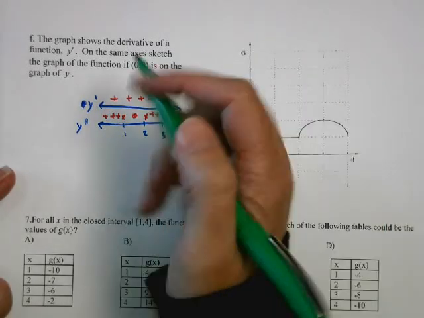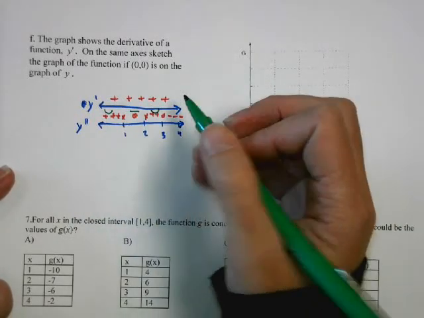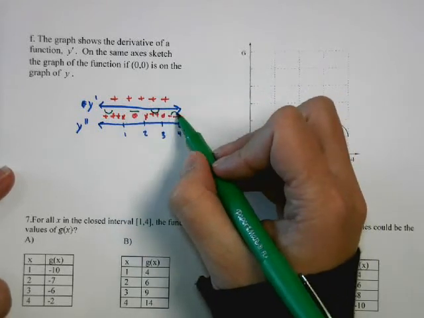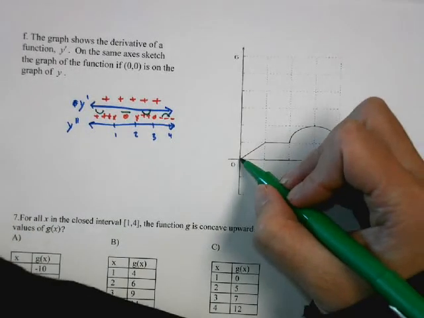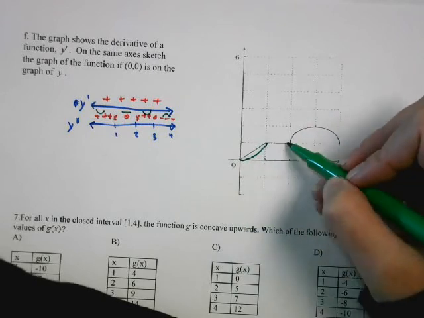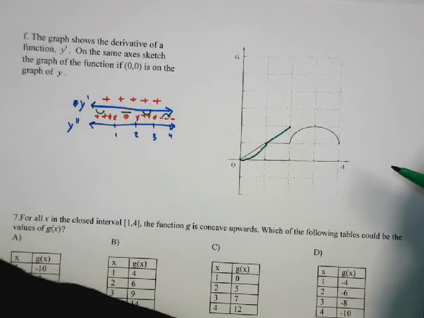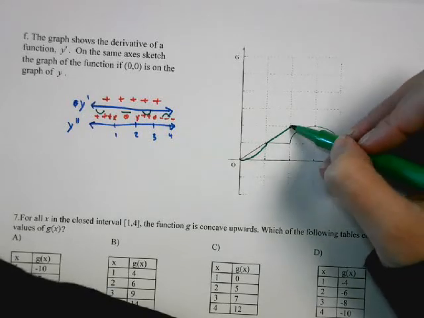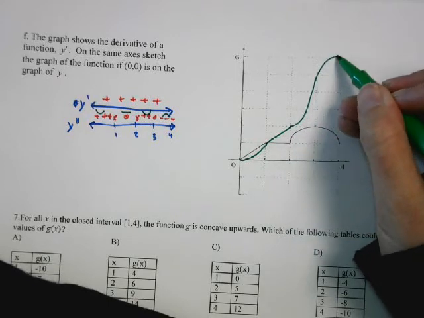So this graph is going to be concave up, level, concave up, well, just no concavity there, and concave down. So we're starting at 0, 0. We're concave up. Then here, if this is the derivative, then we just have a straight line. Then we are concave up, increasing to 3, and then concave down, increasing.